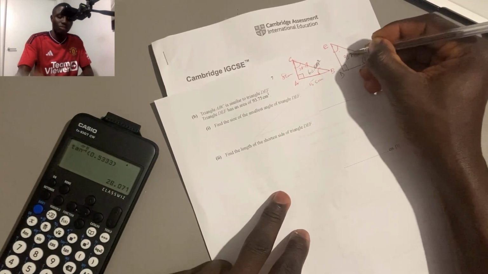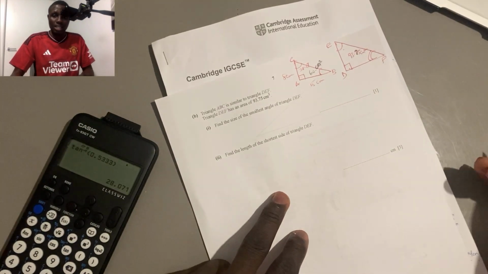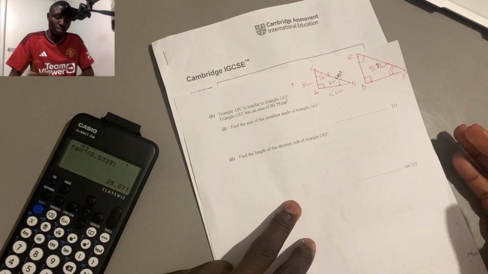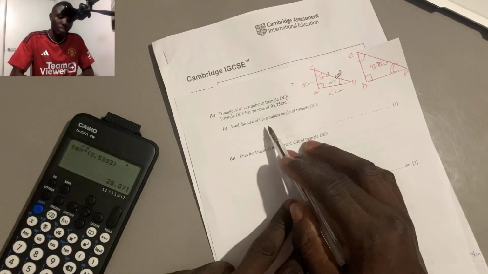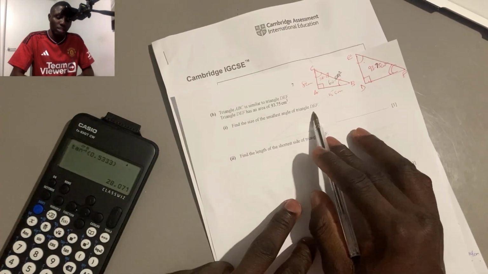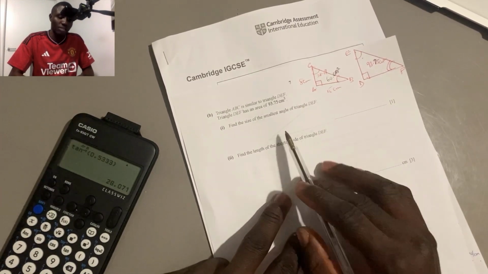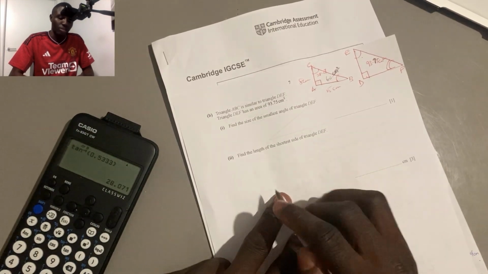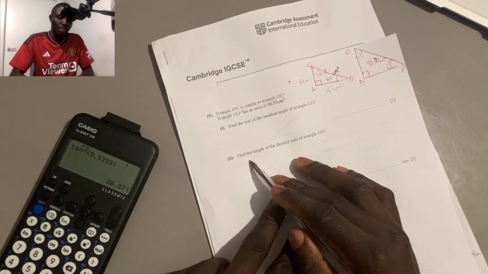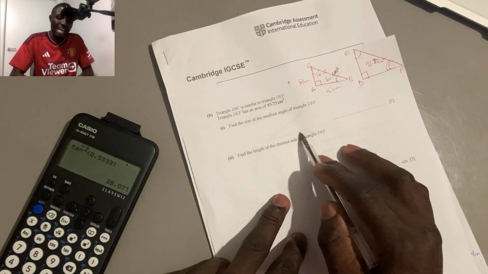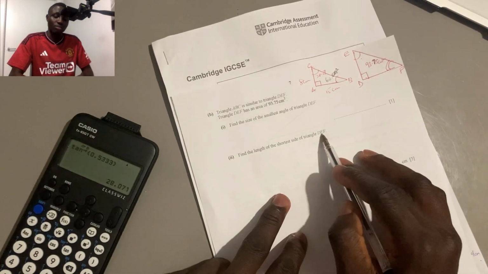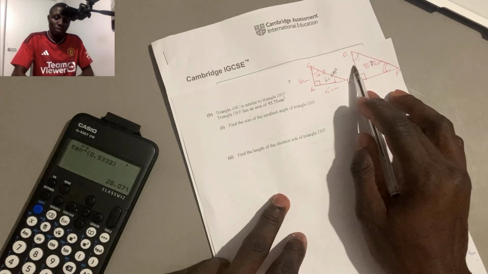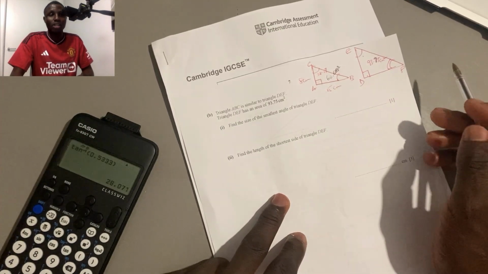Although I told you that the angles may be similar, let's see if that is the case here. To calculate it, we need sides, and we're not given the sides yet. The first thing is to go and get the side. It says find the length of the shortest side of triangle DEF. Which one is the shortest among these three?